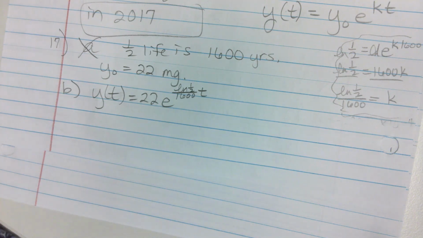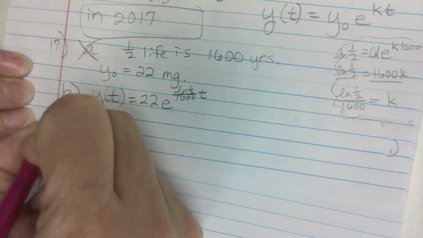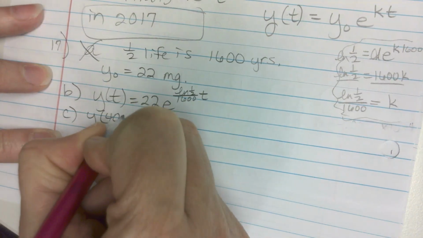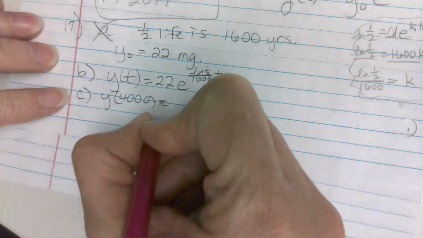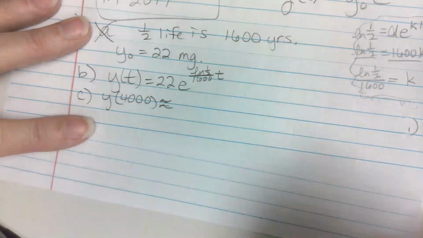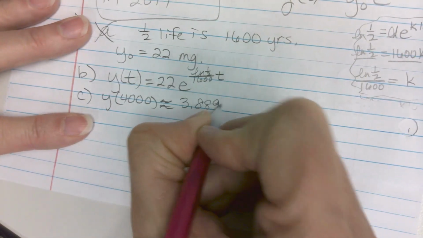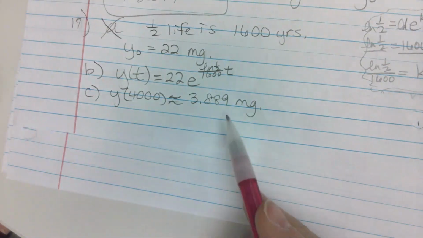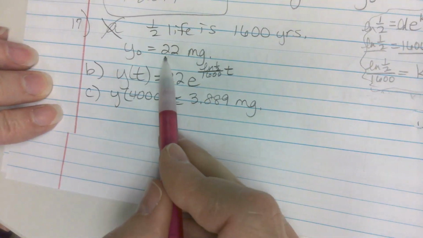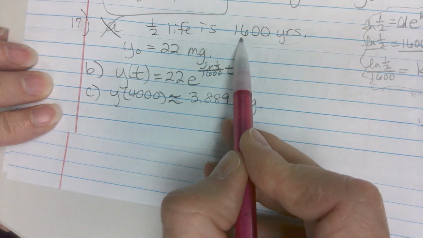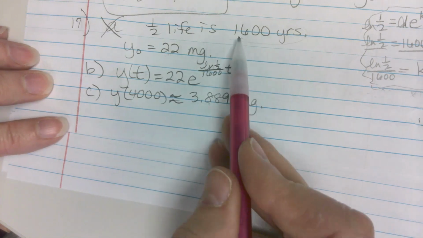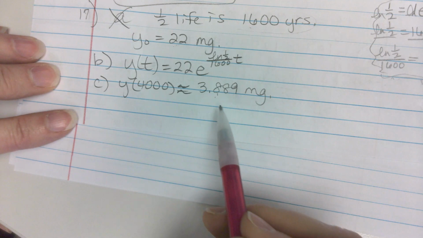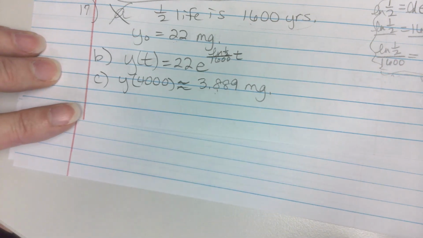So part B was actually find the function. How much will remain after 4,000 years? What are we finding? y of 4,000. Plug and chug, right? Replace the t with 4,000. Anybody got it? 3.889. What? 3.889 milligrams. That makes sense, because half of it, it's gone down to 11 milligrams after 1,600 years, right? Half of that would be 5.5 after 3,200 years. So 4,000 is going to be certainly less than 5.5.